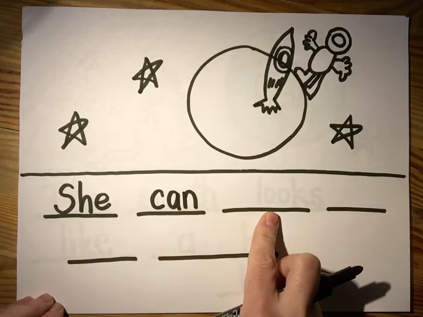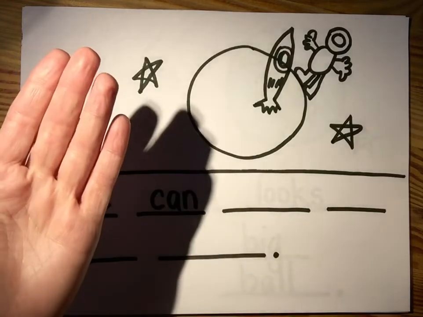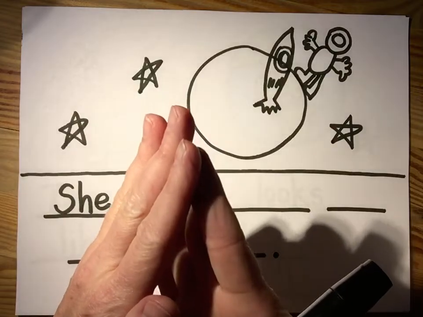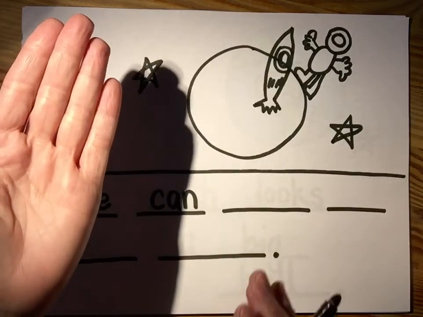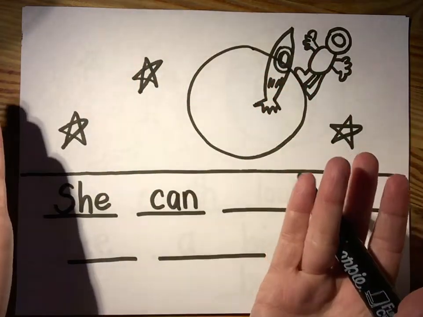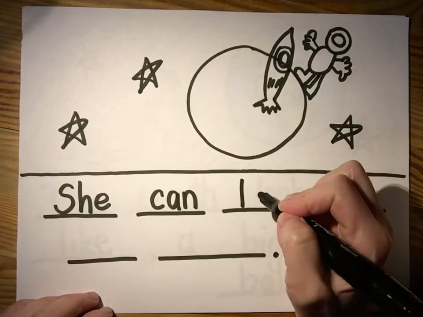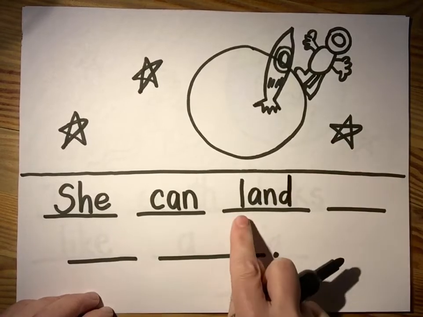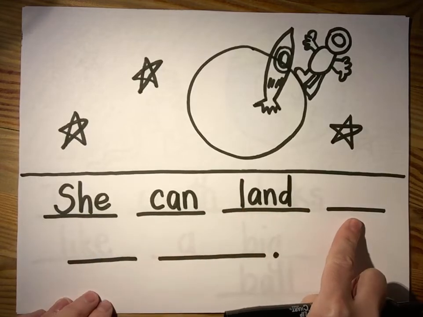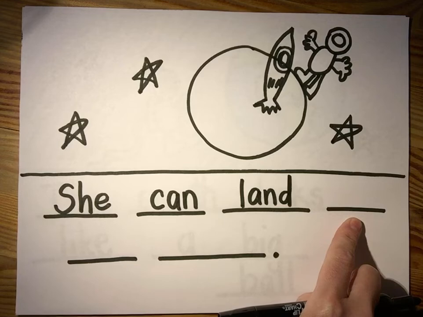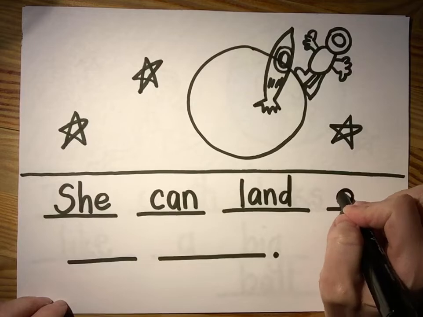She can land. You know what I'm noticing about the word land? It's like and land. And I know the word and, that's a yellow word. So all I need to do is put an L and then write the word and that'll make the word land. So let me do that. L. Now I'm going to write and. That makes the word land. Cool. All right, let's reread it. She can land on. I'm looking for on. I don't see it on my snap word list. O-N.